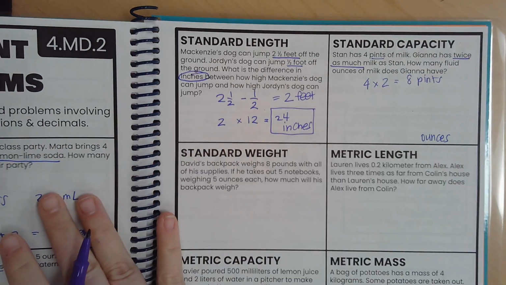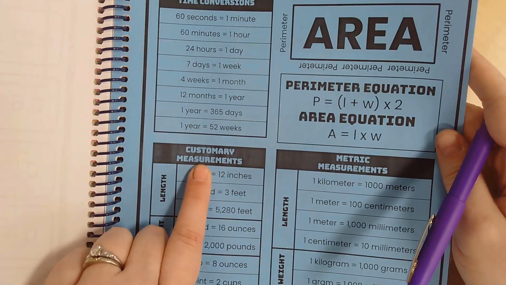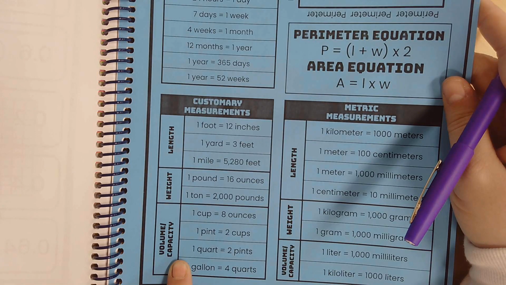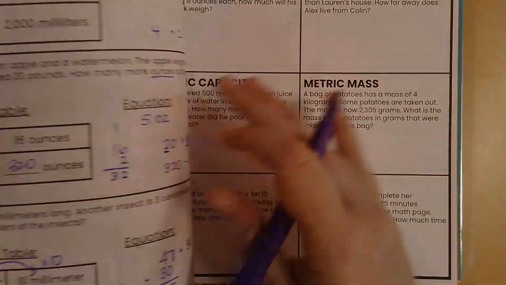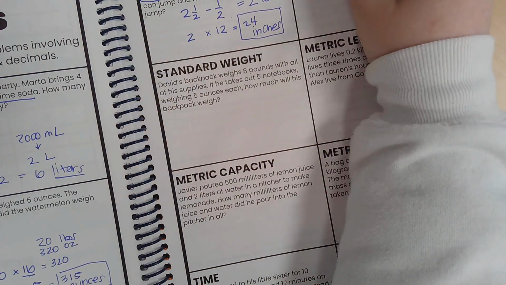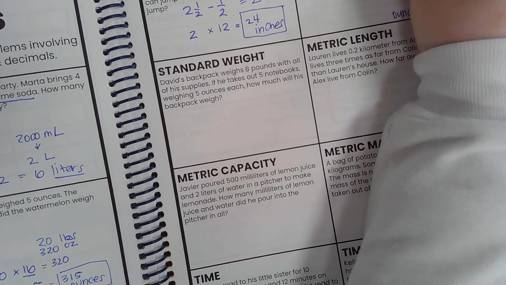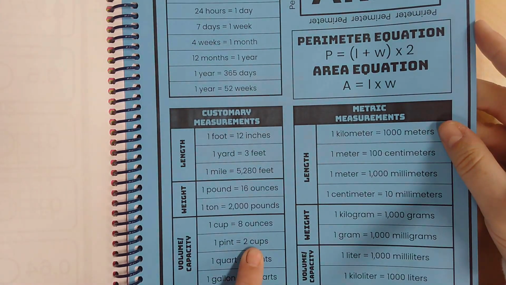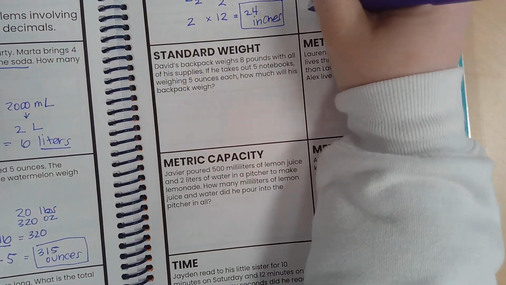If I go back to my blue page, I know I'm in customary, and I know that I'm going to go from pints to ounces, but I need to get the cups first, right? So if I have 8 pints, I know that in every pint there's 2 cups. So I've got to go from pints to cups. So 8 times 2, that gives me 16 cups. And now from the cups, I can get to ounces, right? So in 1 cup there's 8. So now I have to do 16 cups times 8 ounces.